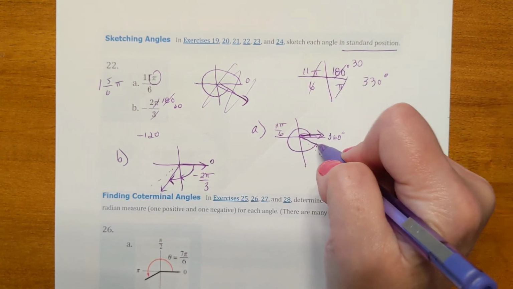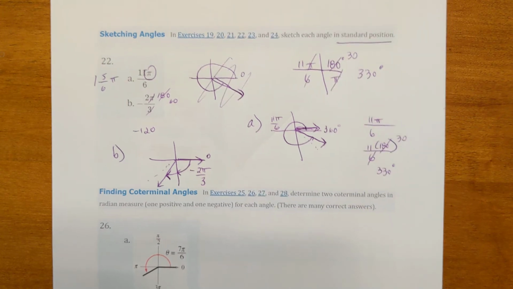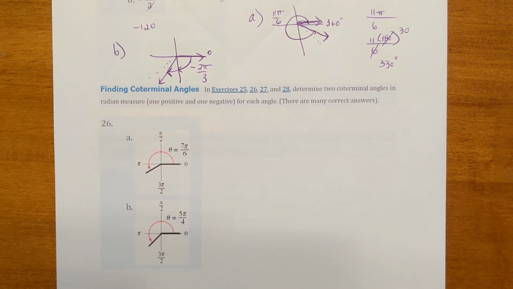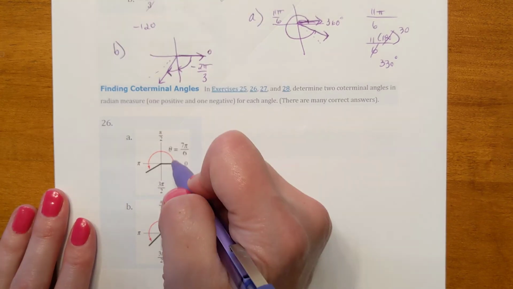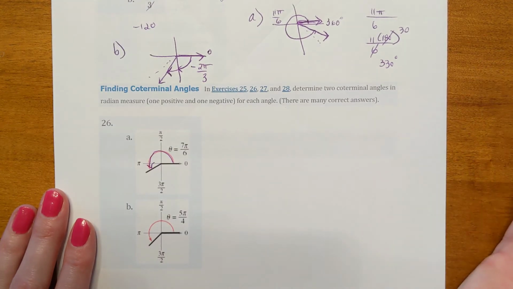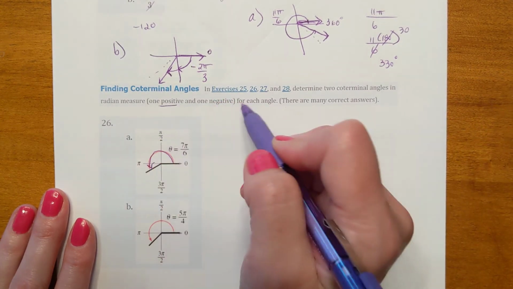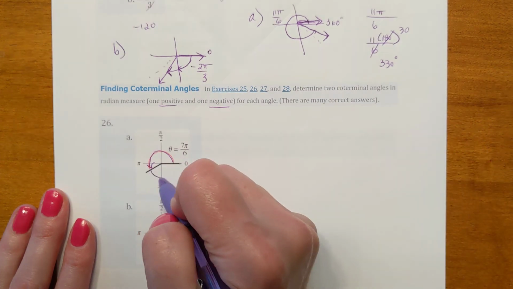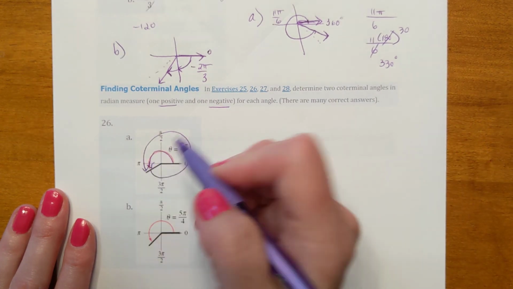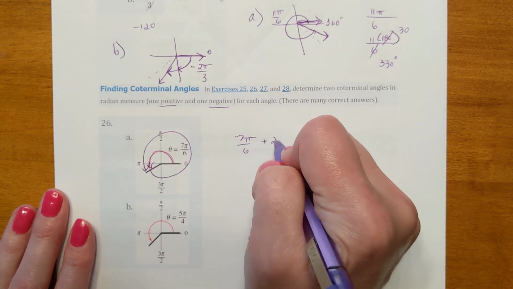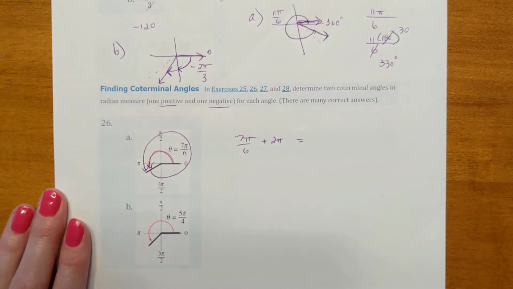All right, so moving on here. They would like us to find coterminal angles. Coterminal means it lands in the same place. So currently, this is the angle, 7 pi over 6. They want two coterminal angles, one that's positive, one that's negative. So to get another positive one, just loop back around another 2 pi. So you're going to go 7 pi over 6 plus 2 pi. We'll come back to it.